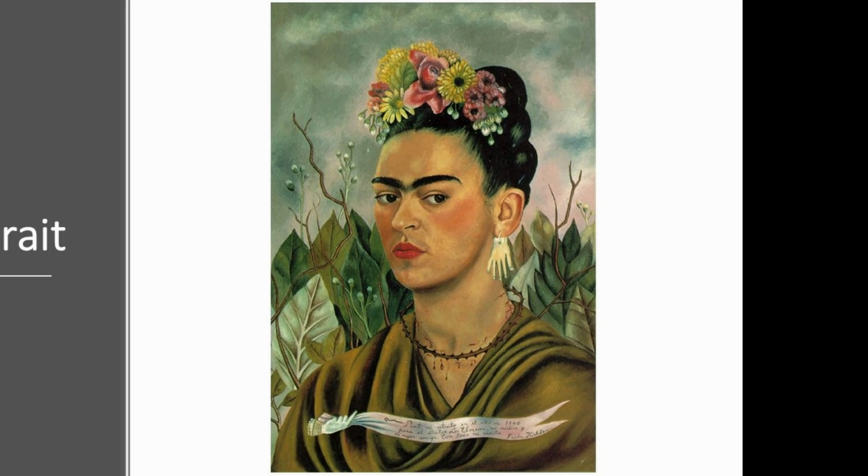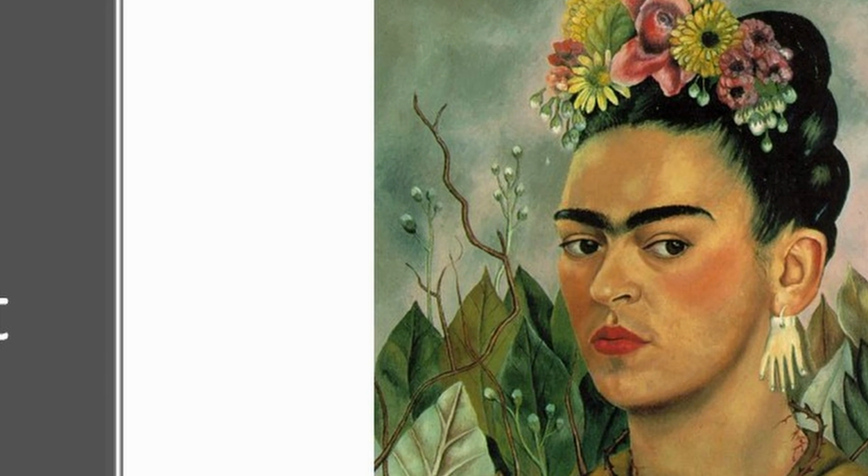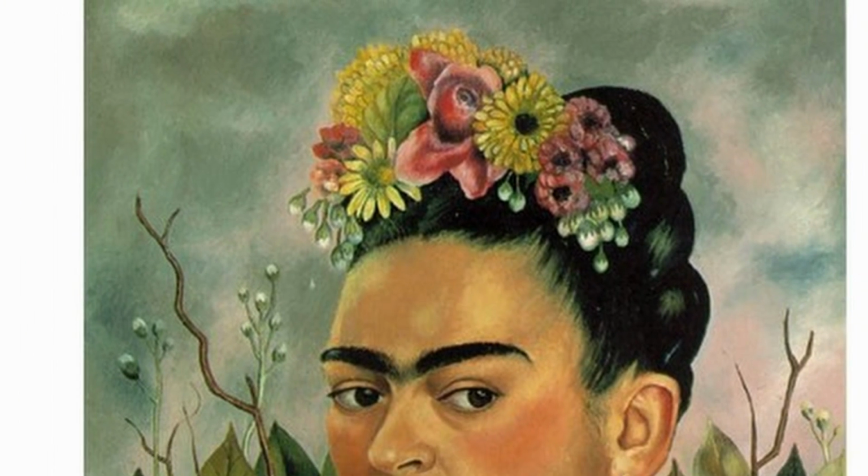The subject matter is obviously spring or early summer. There's lots of green growth in the background. There are buds popping up ready to bloom. In her hair, Kahlo's got flowers and buds.